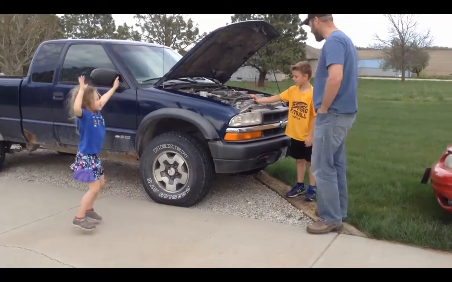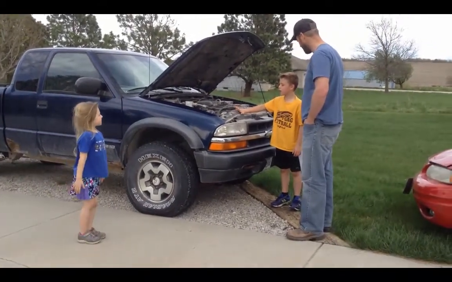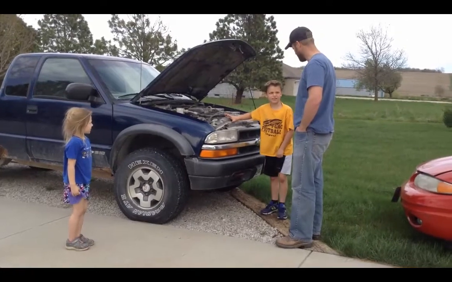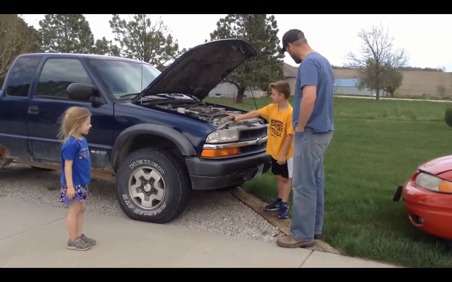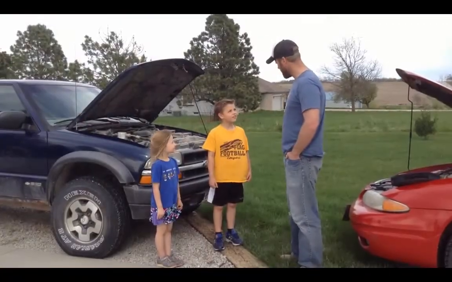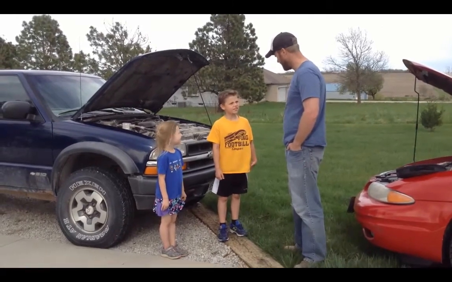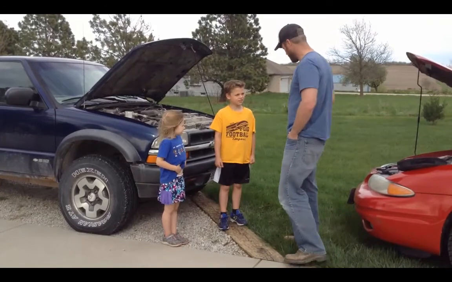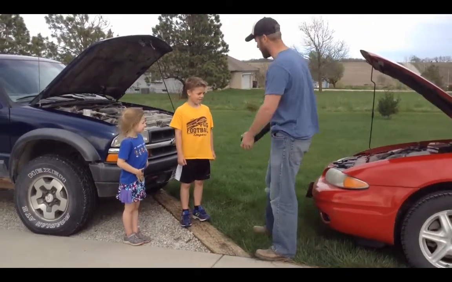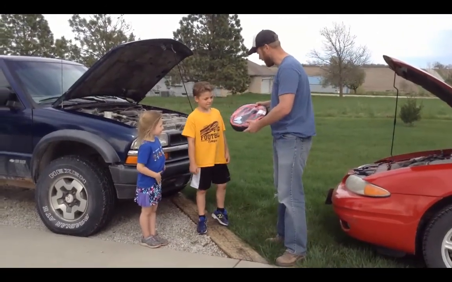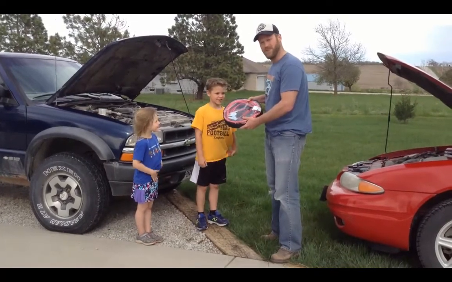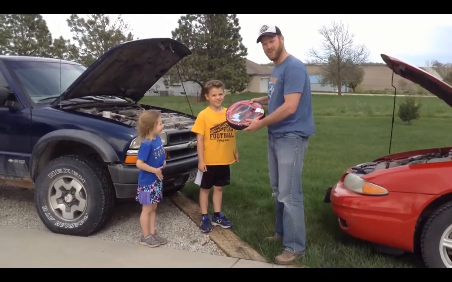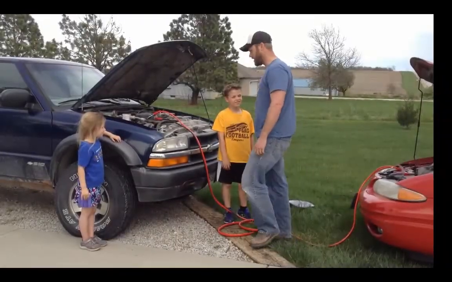What seems to be the problem? My truck won't start. I think the battery is dead. Okay, I think I can give you a jump. You have any jumper cables? No, I do not. You should always go on the road prepared with some jumper cables. Good thing I got some brand new jumper cables right here to use to jump start the car. Oh. You should always use new jumper cables to jump start the car. All right, here we go.